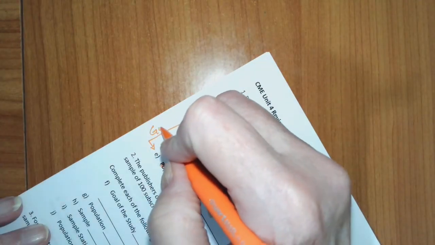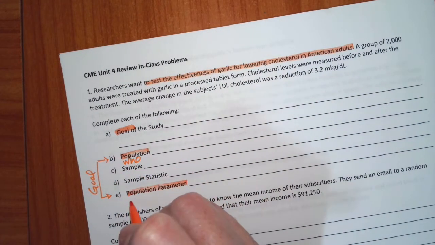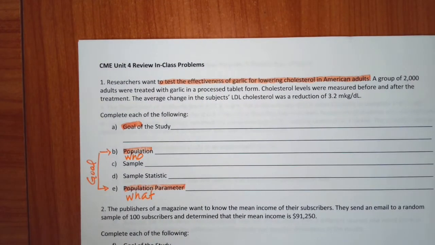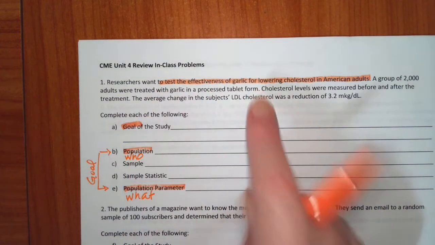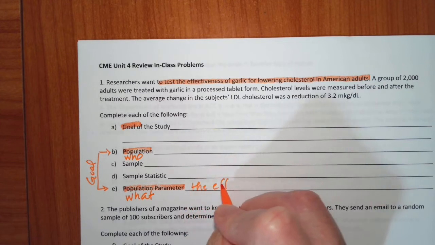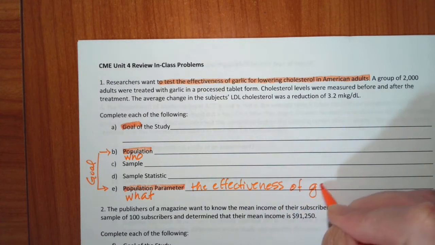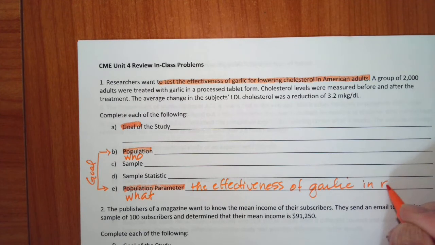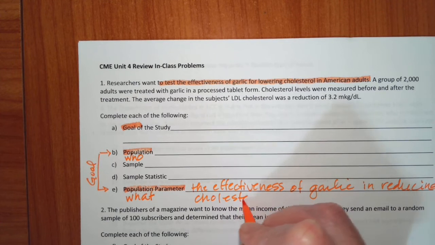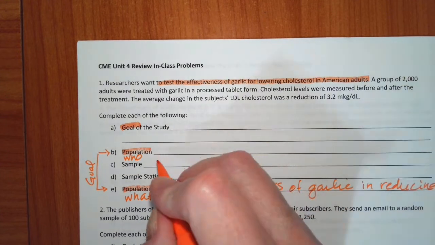This is from your goal, and this is the who, and this is the what. So, what do they want to know? The effectiveness of garlic in reducing cholesterol. And who do they want to know it about? The American adults.